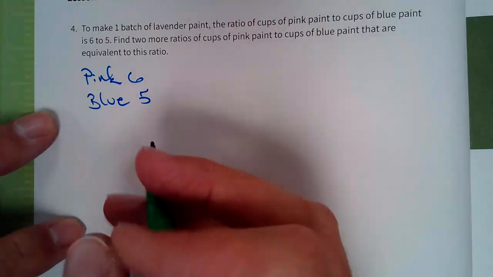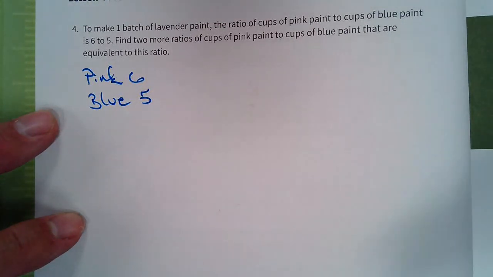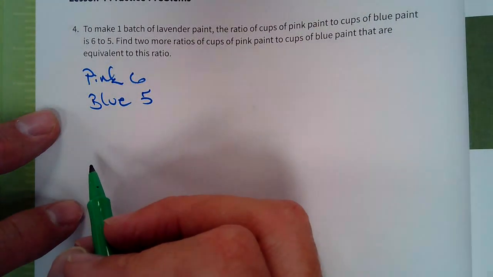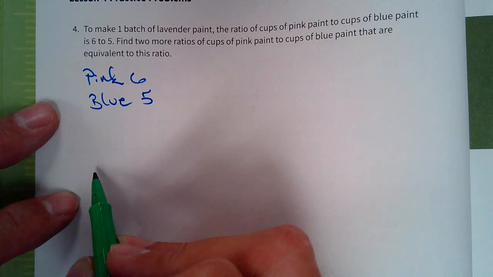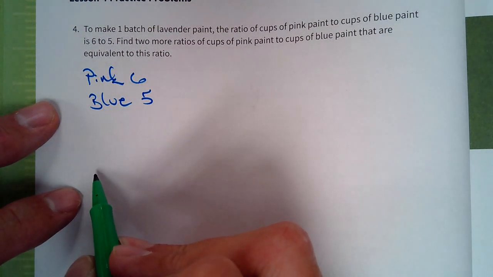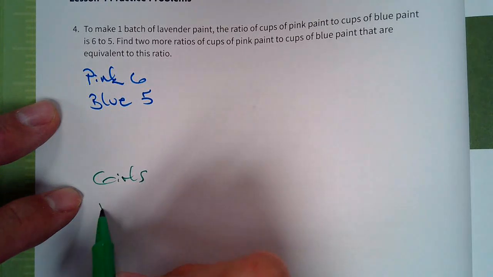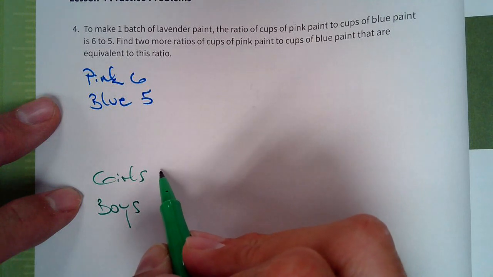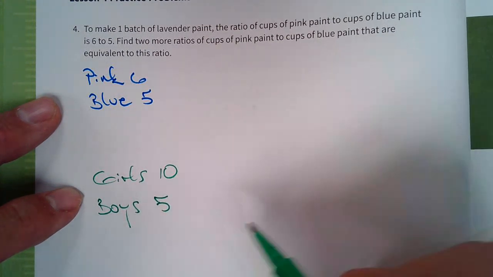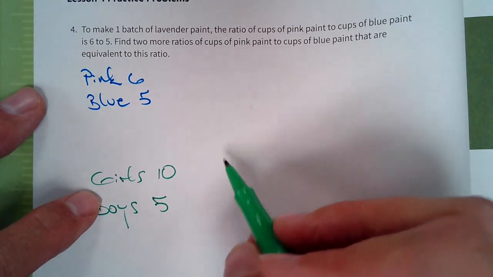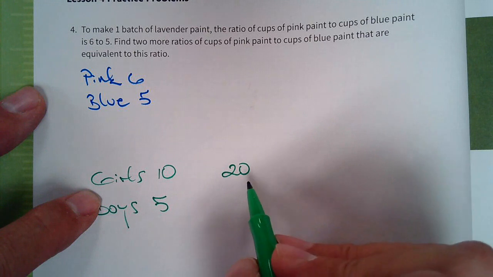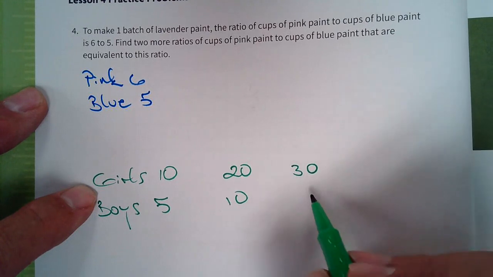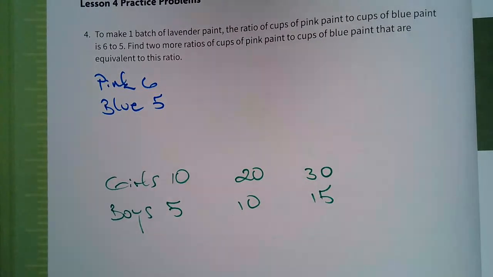I think for those of you that are forgetting what ratios are, this will help. Here's a ratio. Let me pull a stick here. Miss Carol, tell me something you like to do. Volleyball. Okay, so we have girls and boys, a co-ed team. Let's say there's 10 girls for every 5 boys. Another equivalent ratio, I could just double it: 20 girls to 10 boys. I could triple it: 30 to what? 15. So those are equivalent ratios.